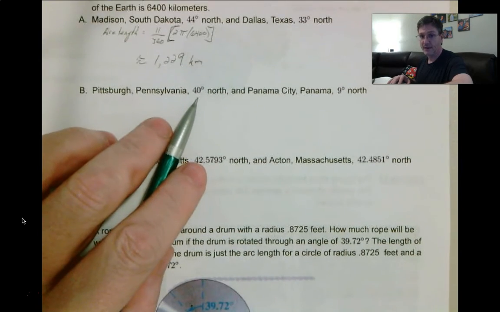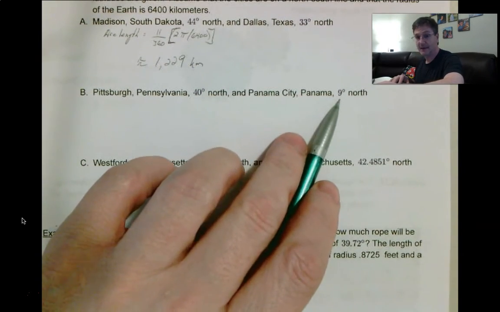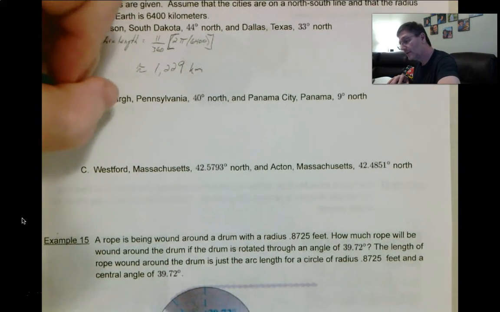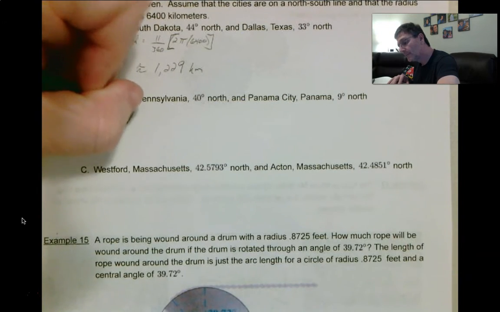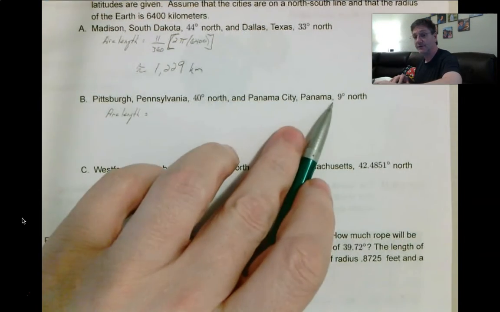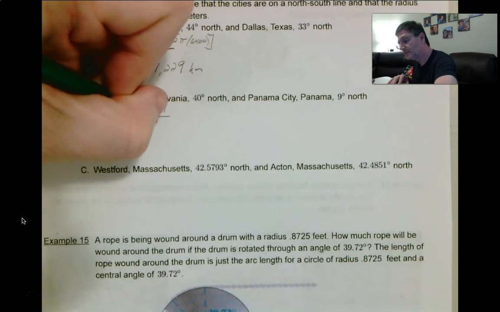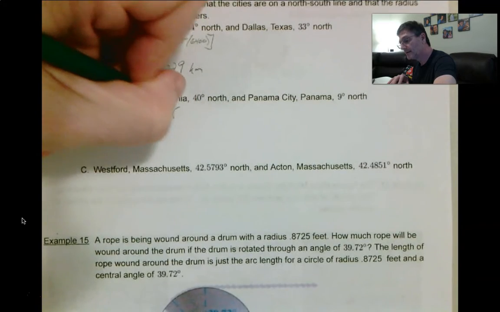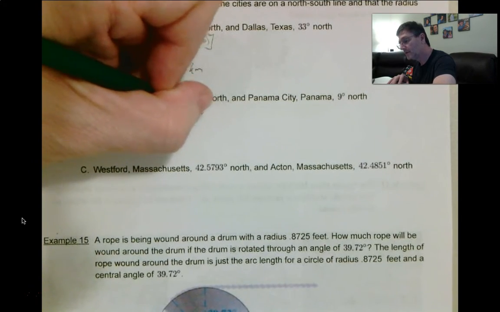on the same north-south line as Panama City, which is 9 degrees north, so in Panama. Arc length equals, difference now is 31 degrees. 31 degrees between the two cities over 360 times 2 pi 6,400.